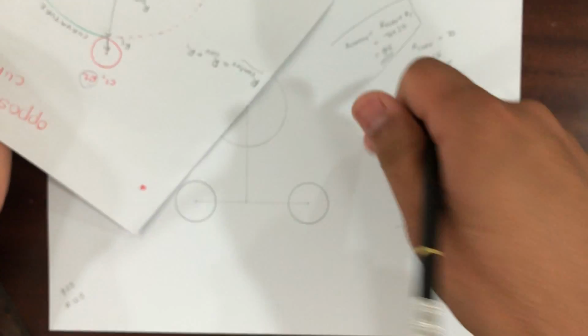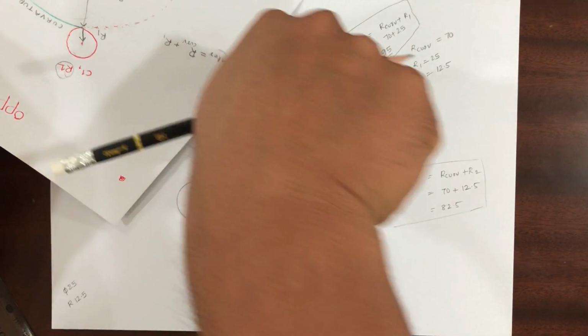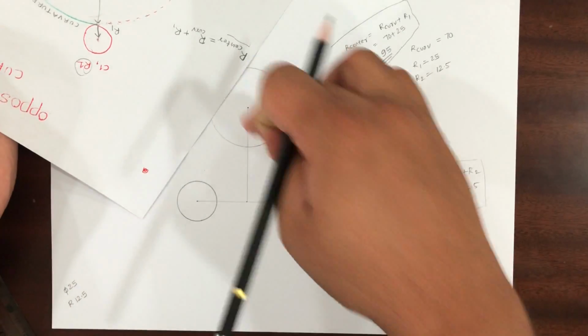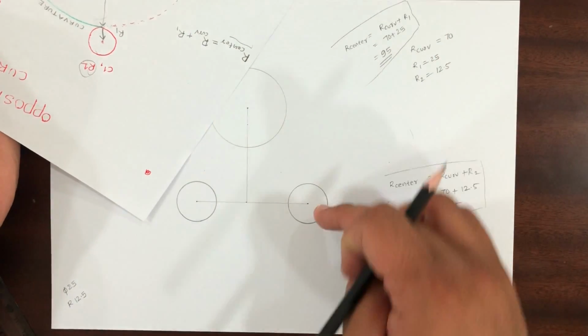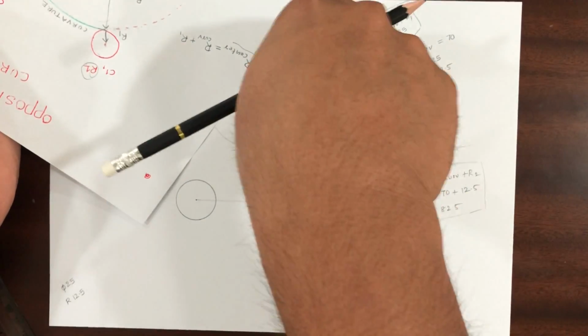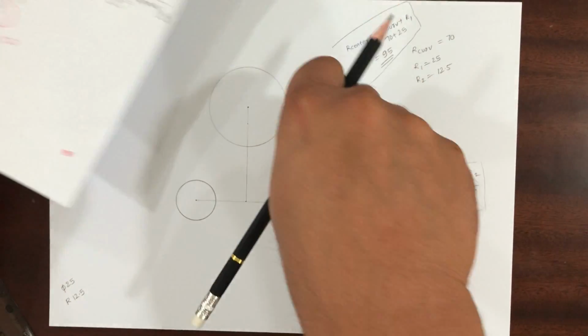Okay, now let's find the center. See, if the two circles are like this, the center is not upside and not downside, it is somewhere here. So we have to draw the arcs here like this. Okay, we have to draw one arc from here and one arc from here, then the center will be like this, then we will draw the curvature.